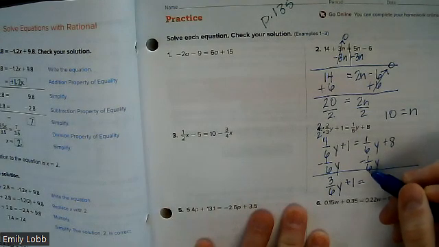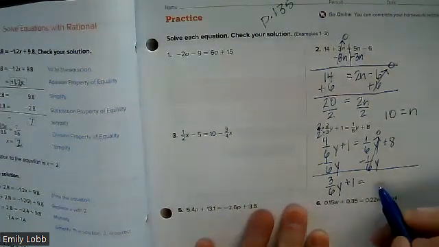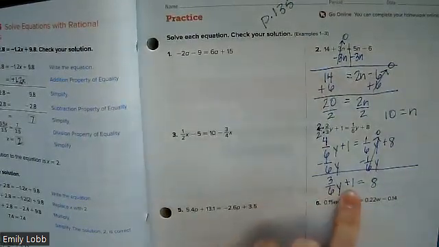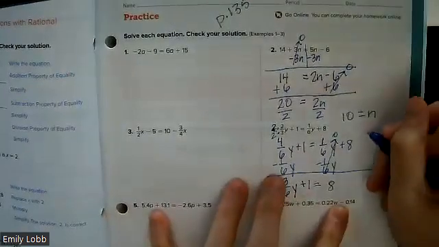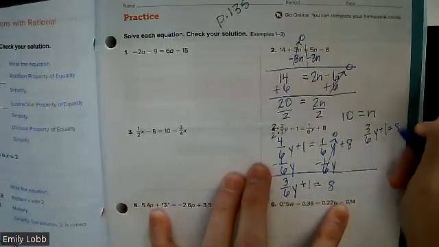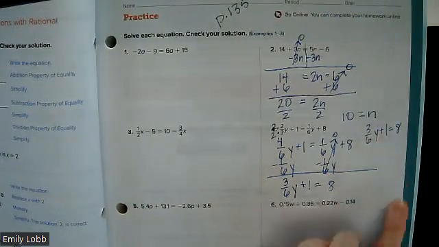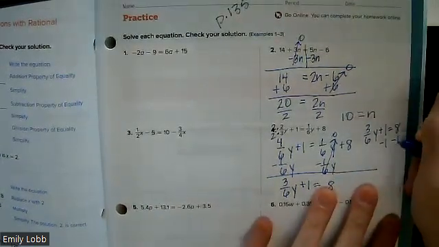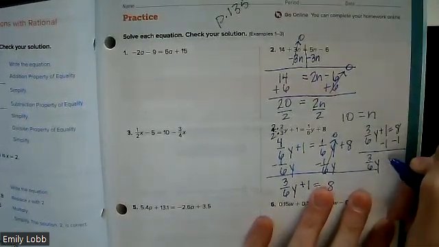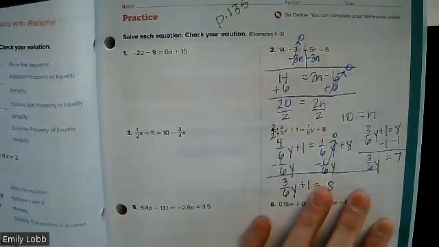You can move. This becomes 0. Bring down your 8. All right, now I have to get rid of my constant. I'm gonna rewrite this up here so I have a little bit more room. 3/6y plus 1 equals 8. I have to get rid of my constant. So I'm gonna subtract 1 from both sides. I have 3/6y equals 8 minus 1 is 7.